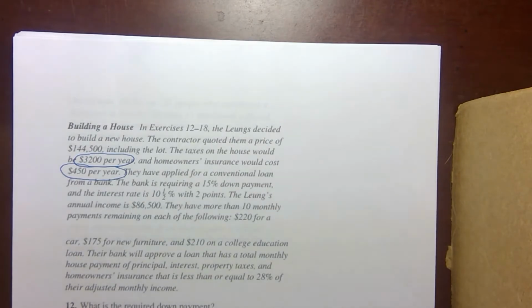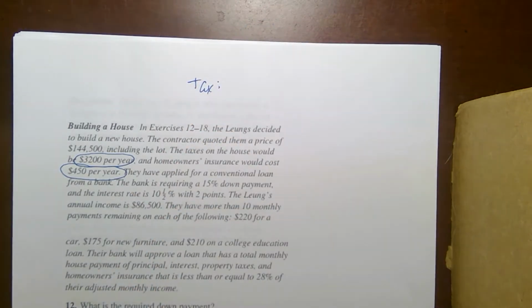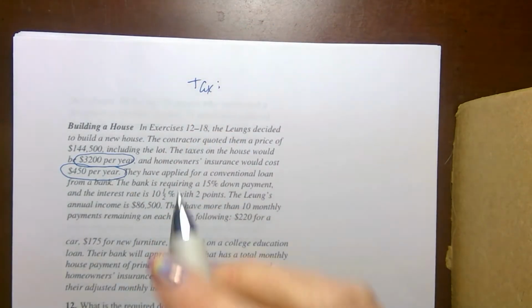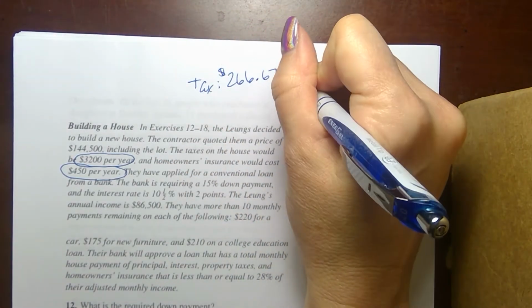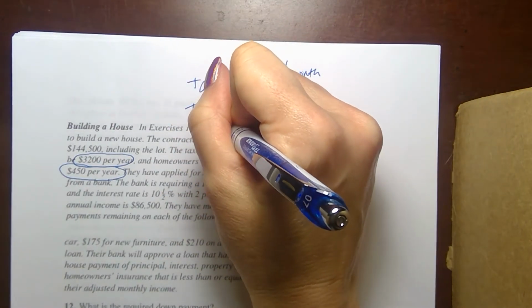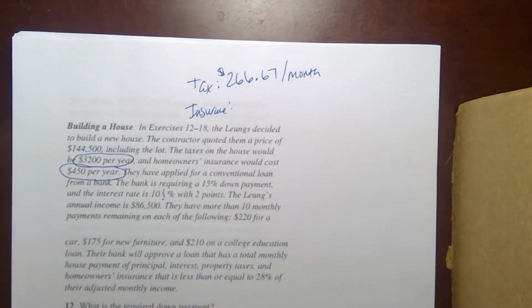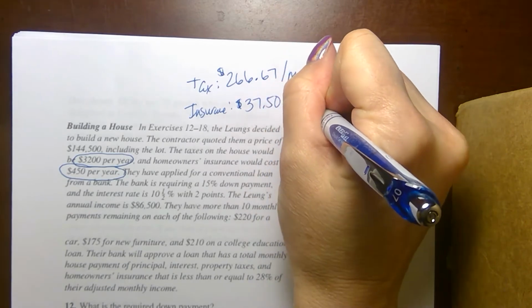So I need to think about what is going to be the monthly amount for each of those two things. I'm going to take my tax and divide the $3,200 by 12. That comes out to be $266.67, and if I round it, $267 per month. And then the insurance, I take that $450 and also divide by 12, and I get the insurance is going to be $37.50 per month.